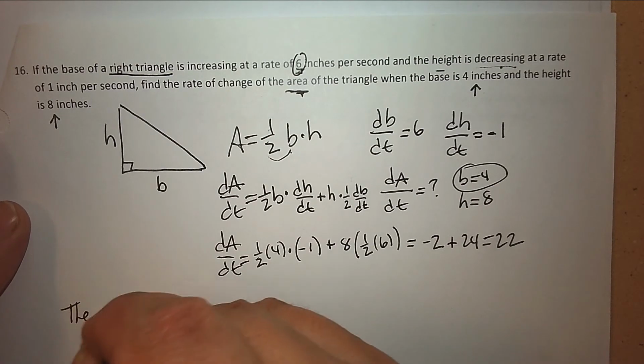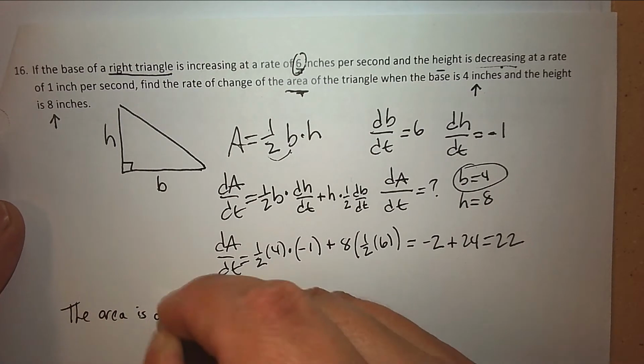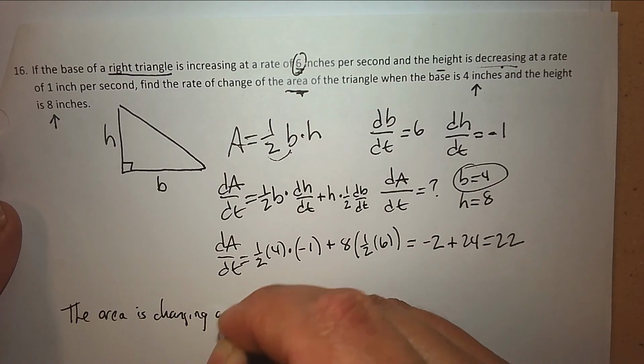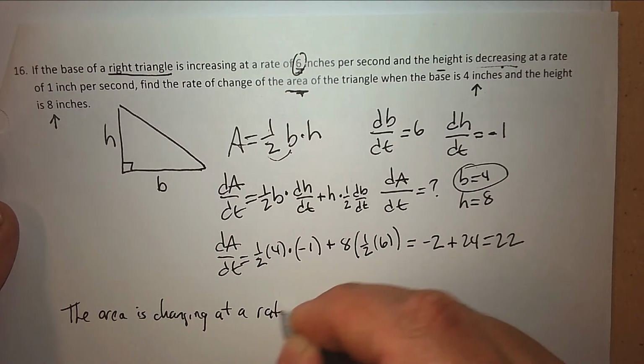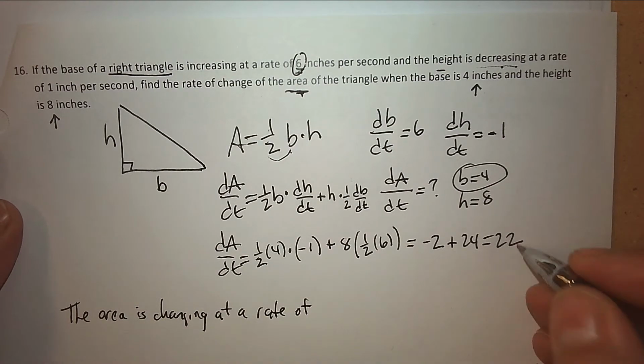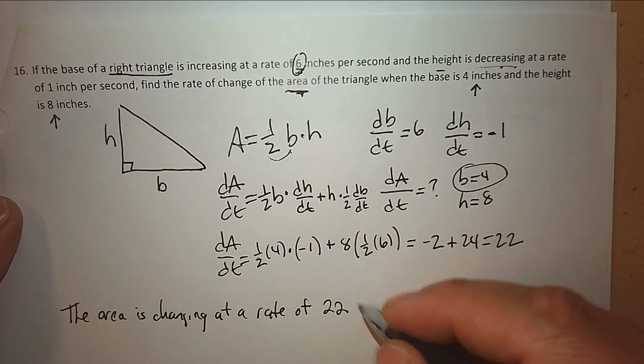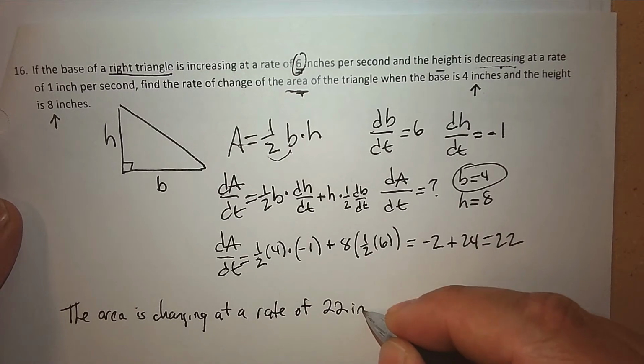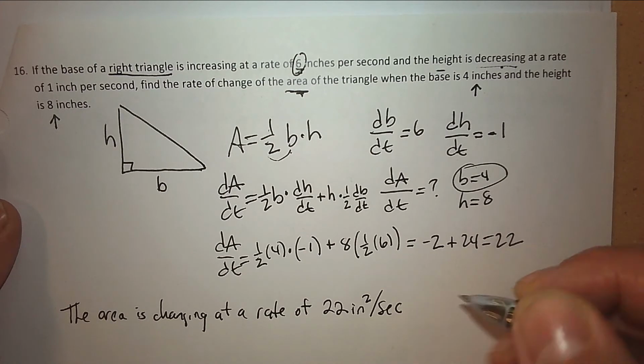So the area is changing at a rate of 22 inches. So inches squared per second.